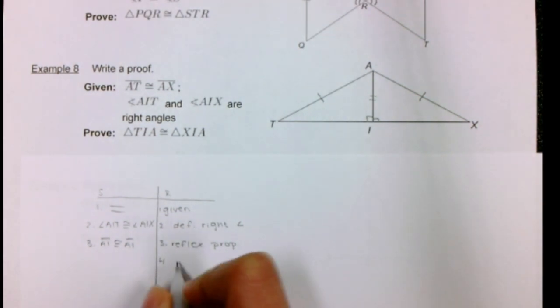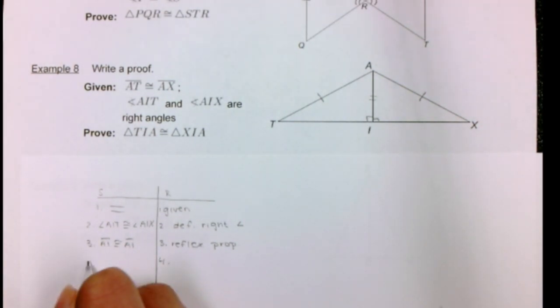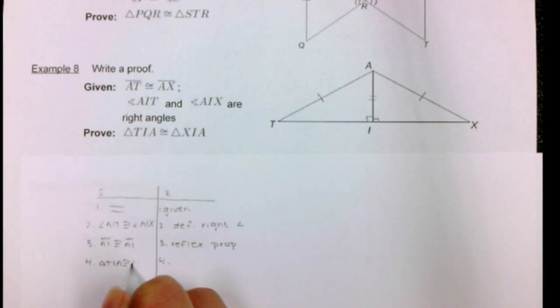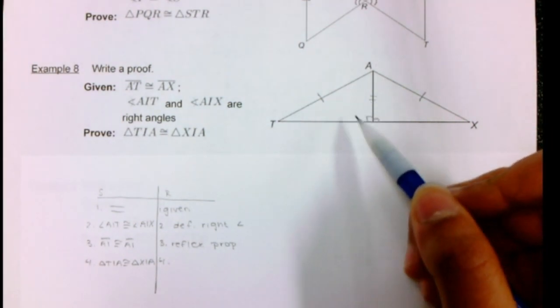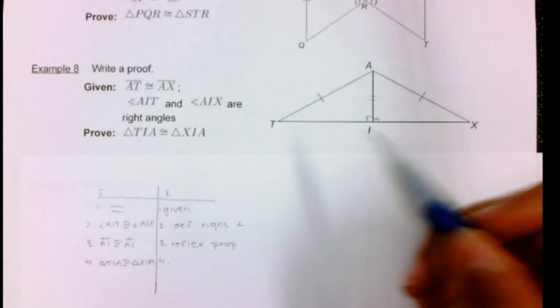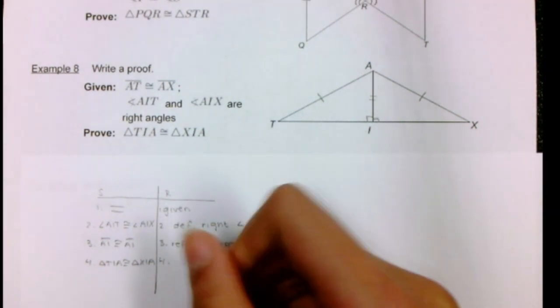And now we have proven that triangle TIA is congruent to triangle XIA using the HL theorem.